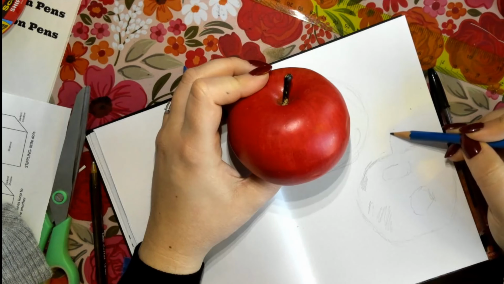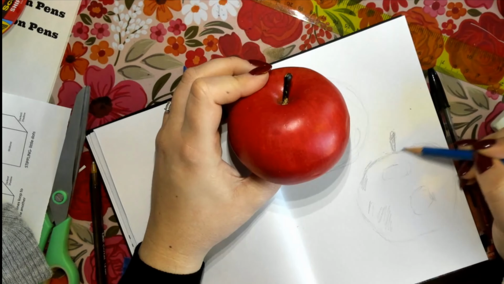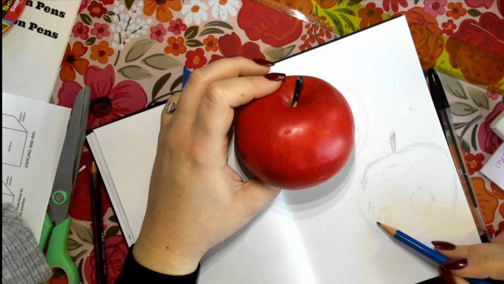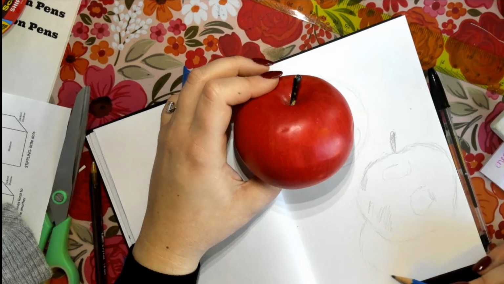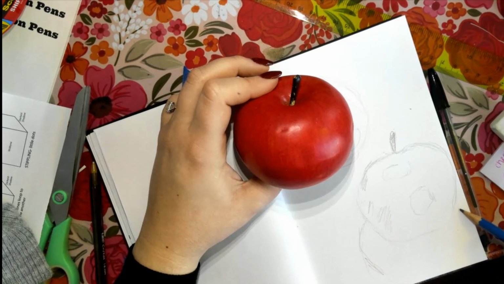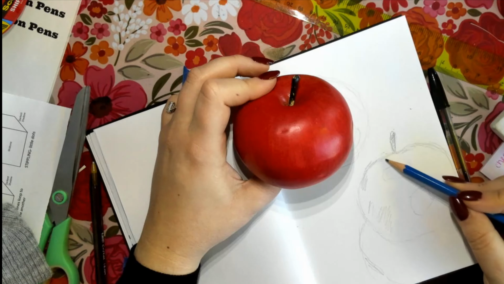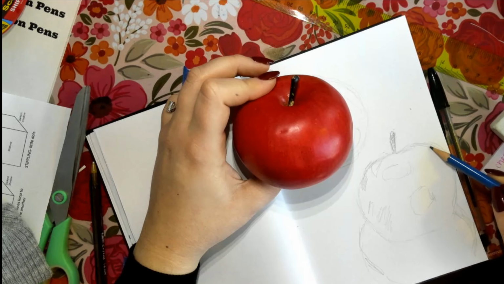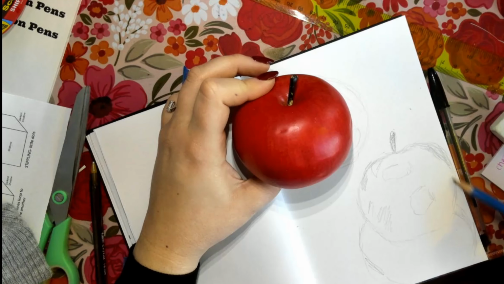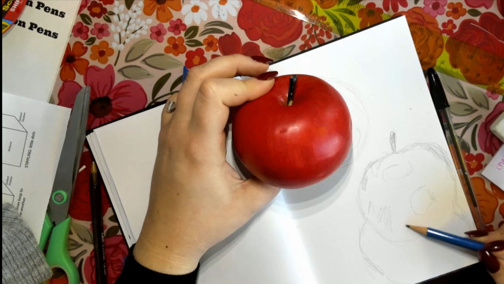I am just going to quickly sketch out my second apple just so you get the idea of how to do it, how to position them and everything. Make sure that once you have your apples drawn, you also add the cast shadow underneath it. The cast shadow is the shadow that you will see on the table. So if you put the apple down, the shadow that's on the table, you're going to have to draw that as well.